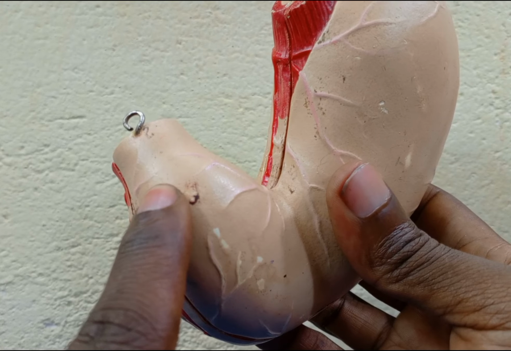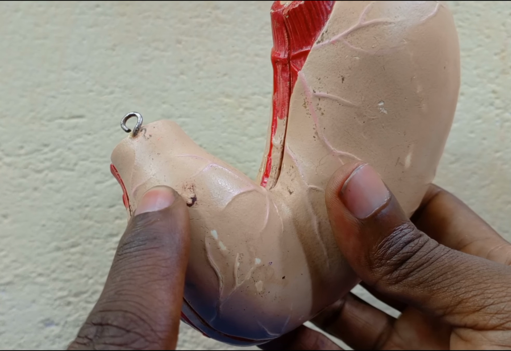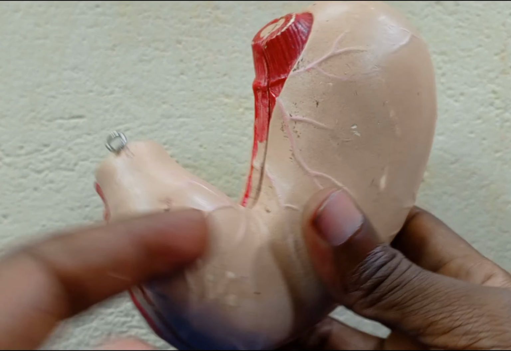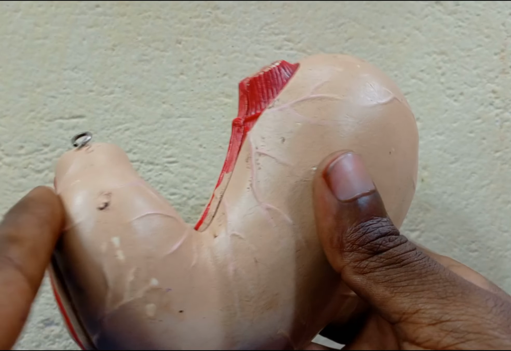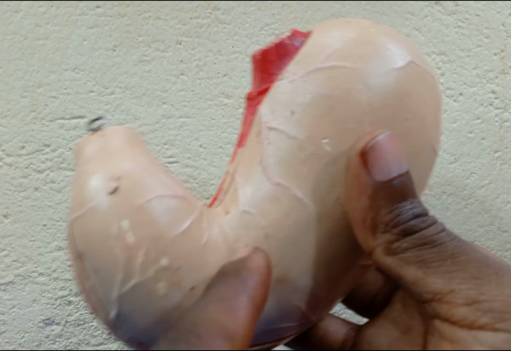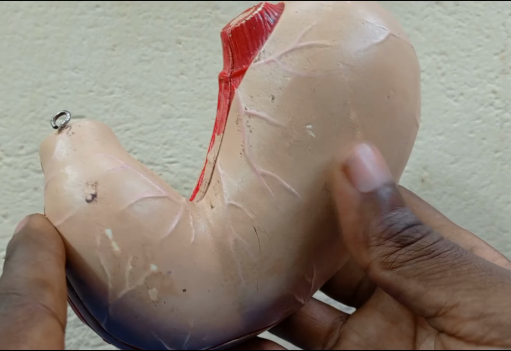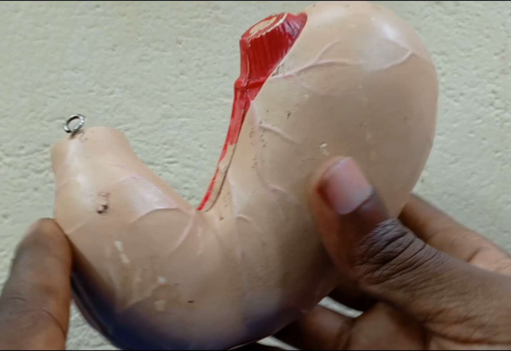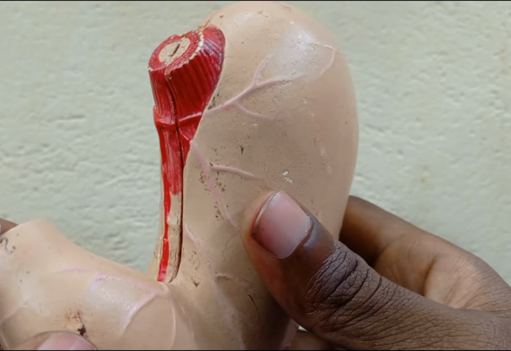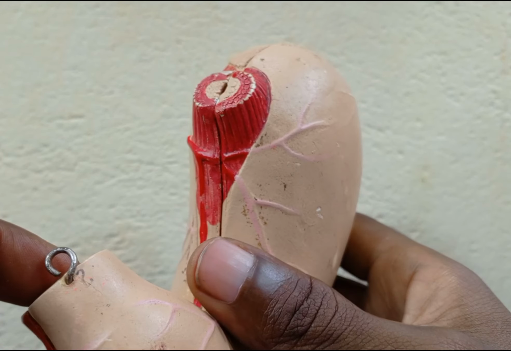But of course, if food is not yet chunked very well to make what we call the chyme, it is now propelled back to the body of the stomach, and that's what we call retropulsion. The pushing back of the chyme which is not yet ready to bypass the pyloric sphincter. Super, very important.